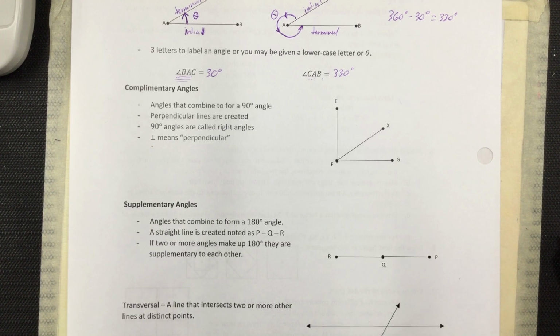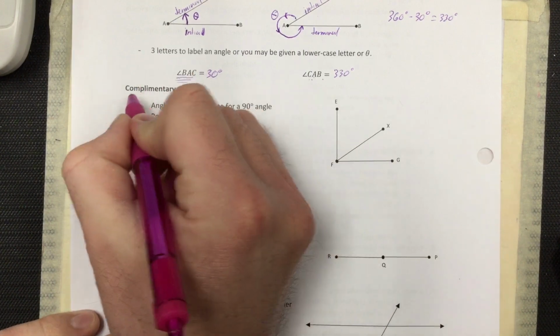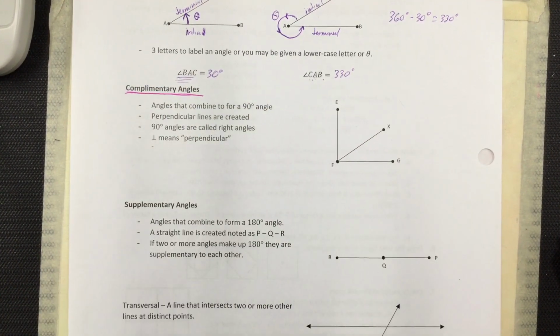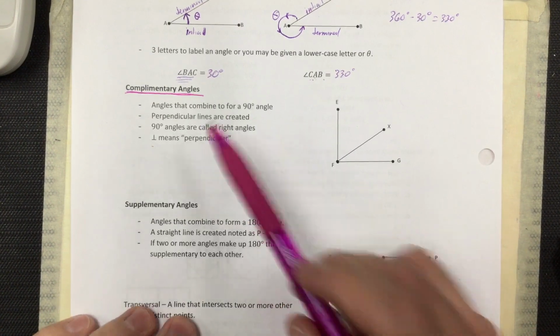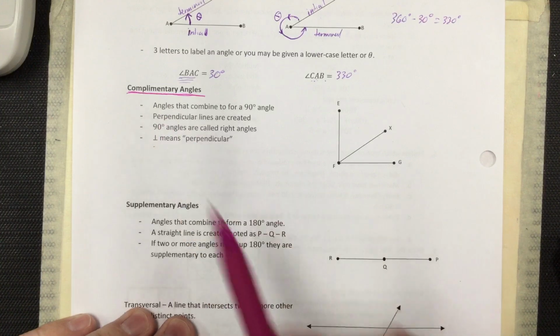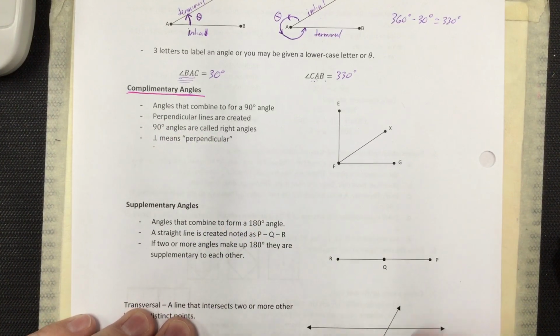All right, let's take a look at a couple different collections of angles here. The first one we're going to look at is what's called complementary angles. Now, it'd be really nice if these were angles that gave you compliments. It'd be pretty cool. But we have people for that, so that's a good thing. Complementary angles are angles that combine for a 90-degree angle.